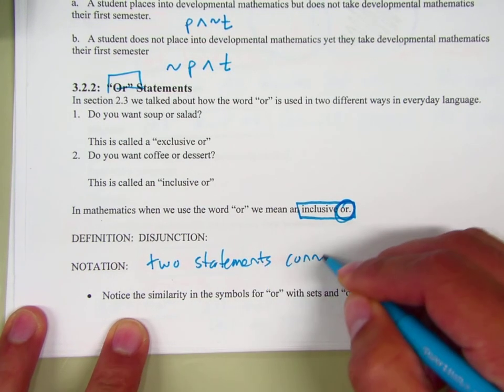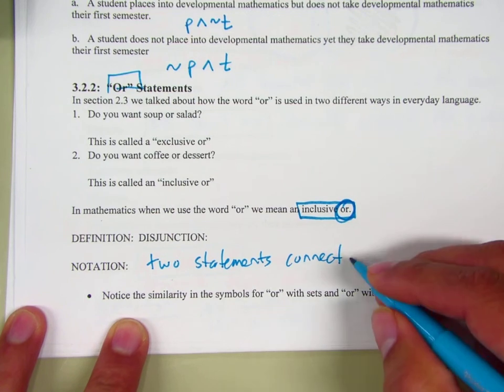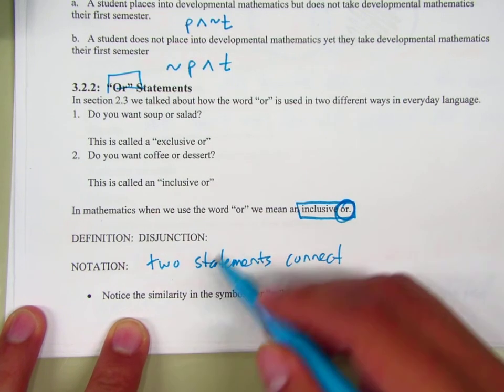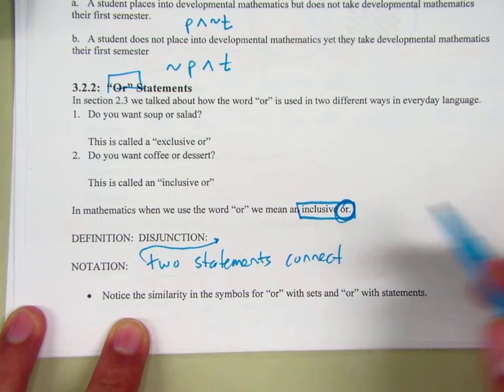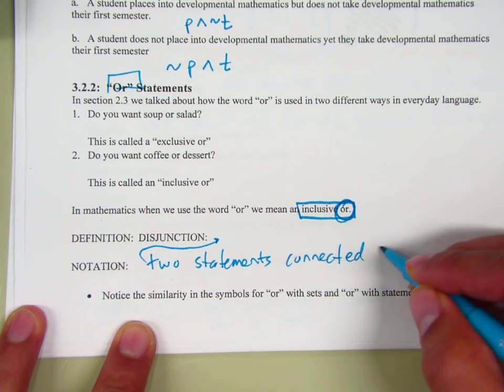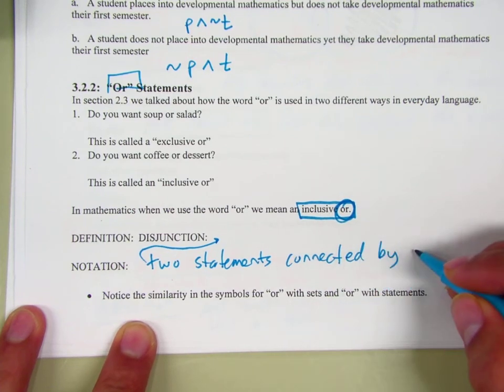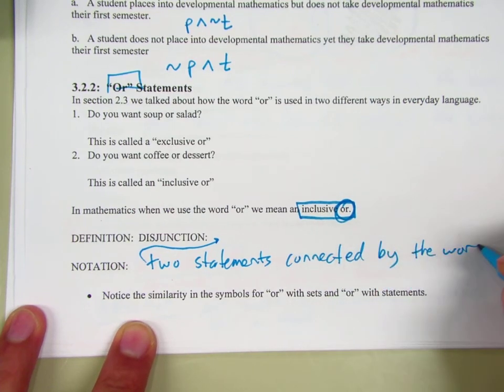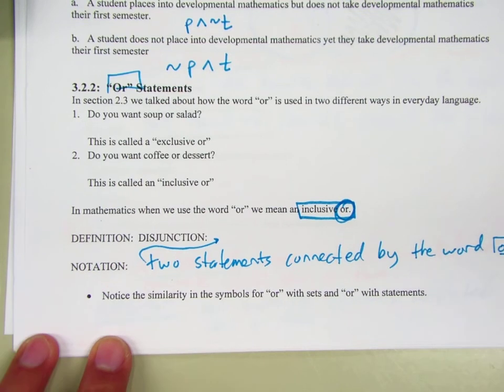Yep, slides right up here. Two statements connected by the word or. Okay.